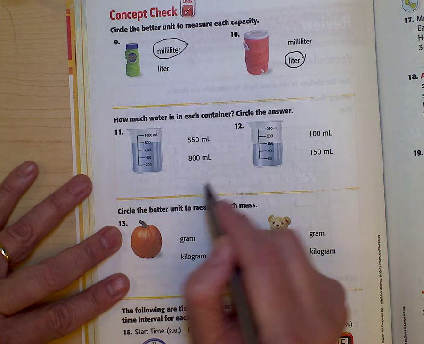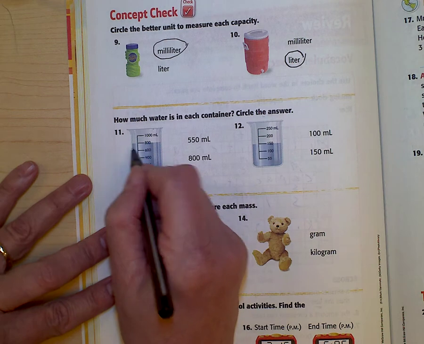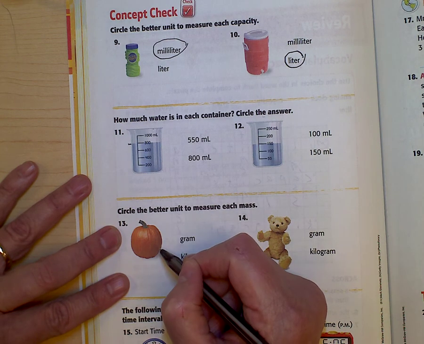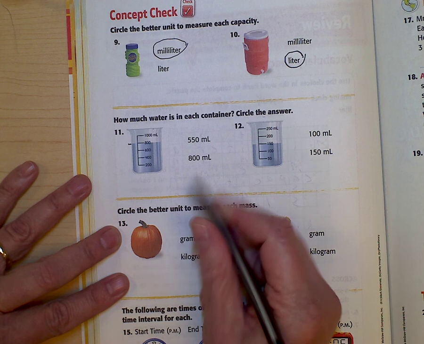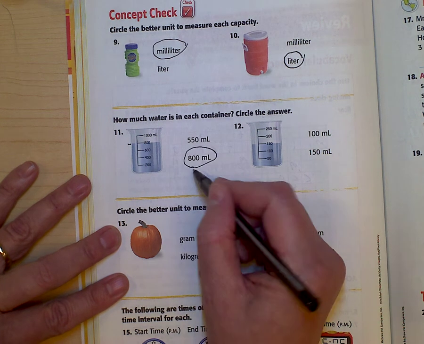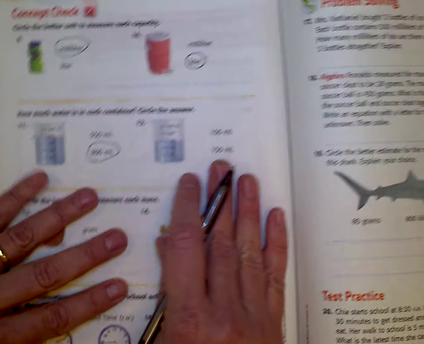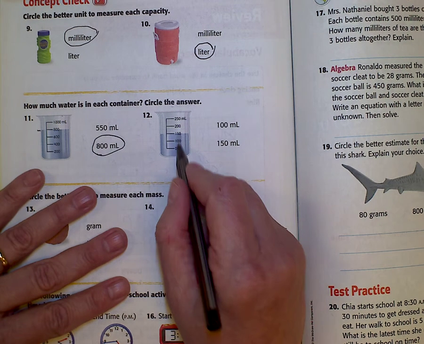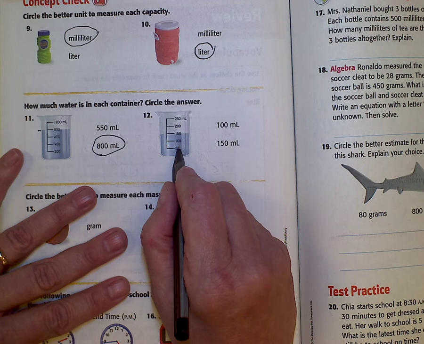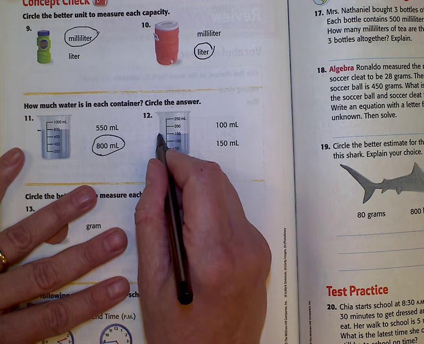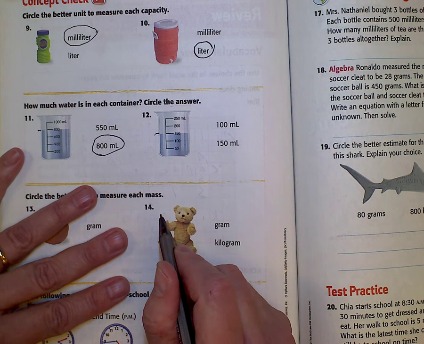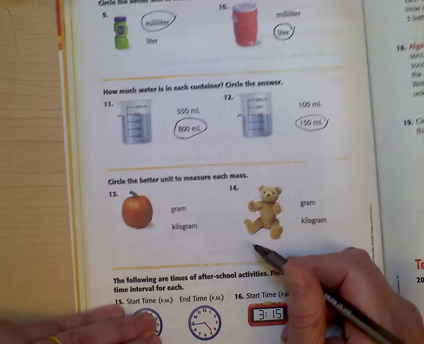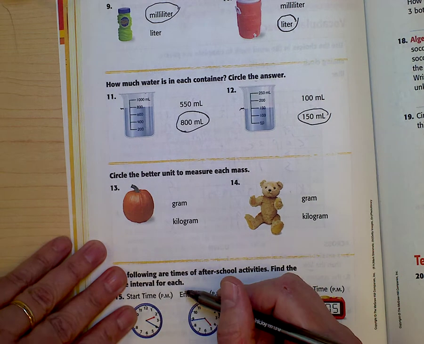How much water is in each container? Circle the answer. Okay. This is right at a number, so that would be what? Yep, 800 milliliters. Number 12. What is this one at? It's measured and it's going by 50s. It is right at, what is it? Yep, 150 milliliters.